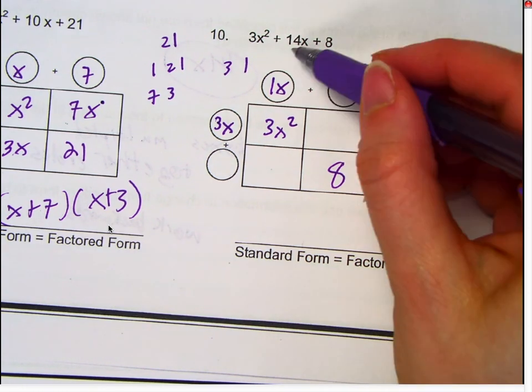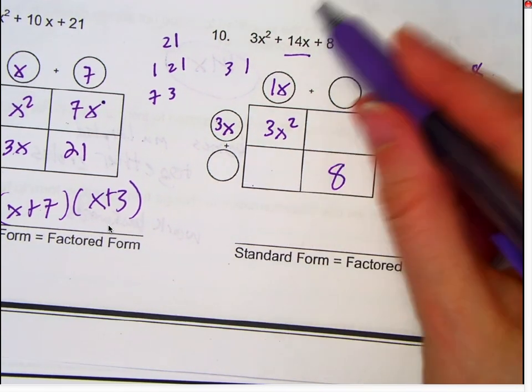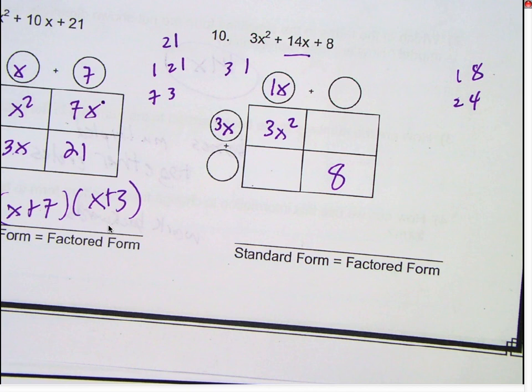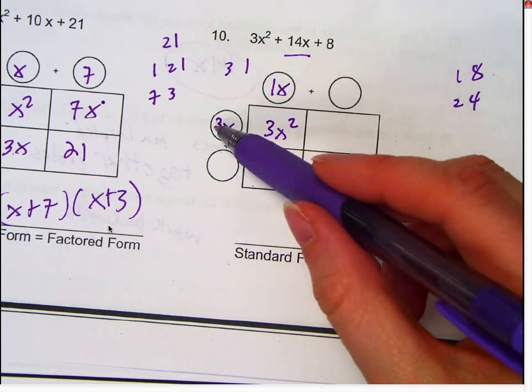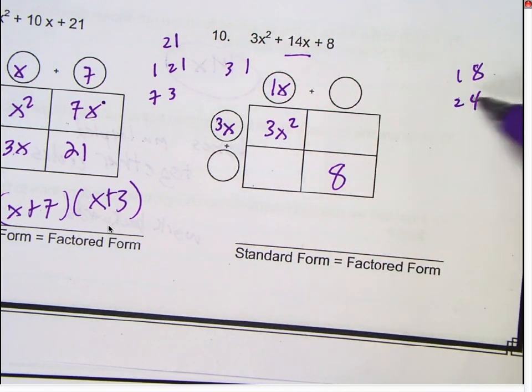We need these two to add up to be 14x. So we're going to have to multiply this 3 by one of these things. 3 times 1 plus 8 does not equal 14. 3 times 1 is 3, plus 8 is 11. It doesn't work. 3 times 8 is 24, plus 1 is 25.